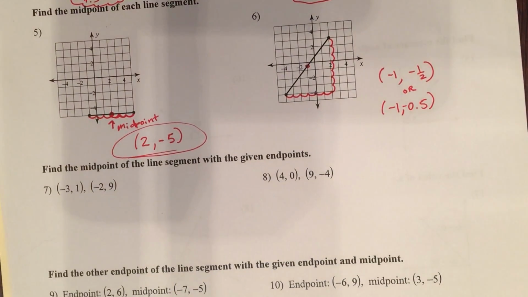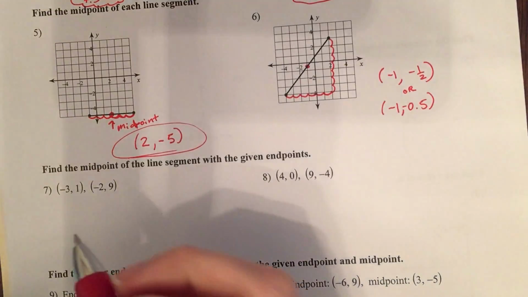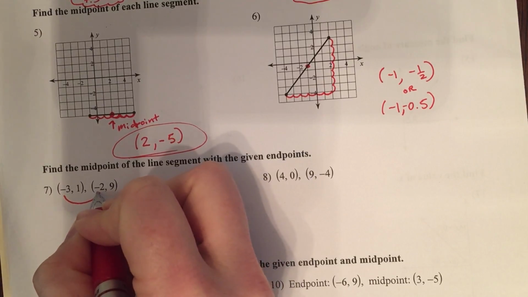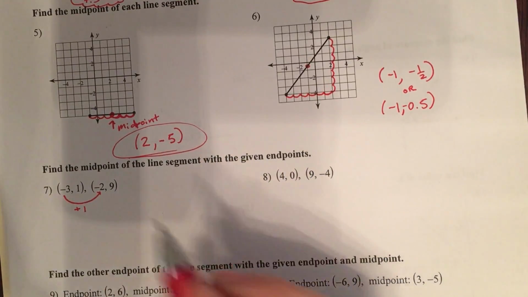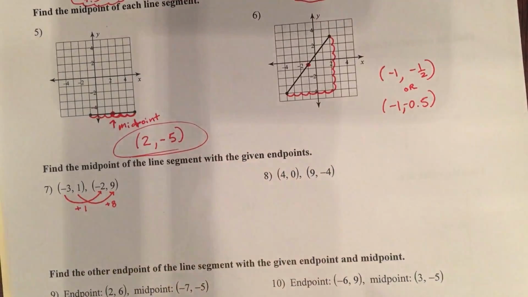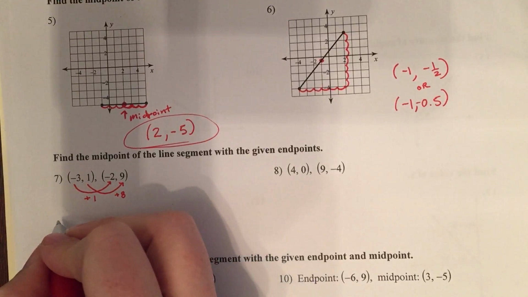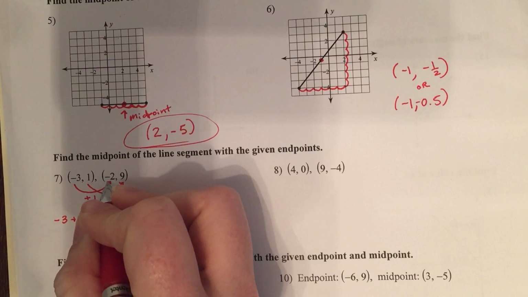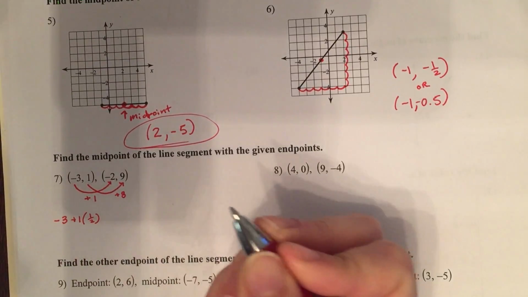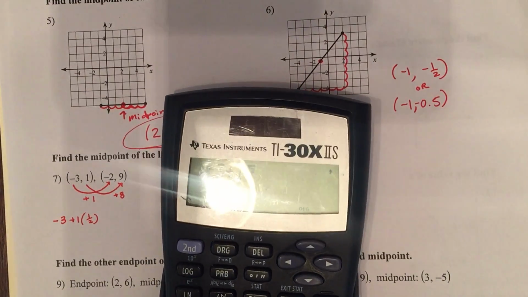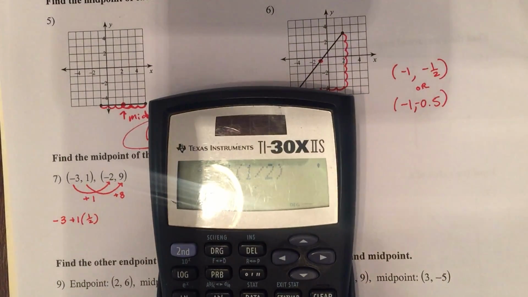Find the midpoint. So to do this one, what we're going to do is find the distance by counting. So -3 to -2, you would have to add 1. From 1 to 9, you would have to add 8. So on your calculator, what you'll type is -3 plus 1, but you only want to go half of that distance. -3 plus 1, half the distance, is -2.5.